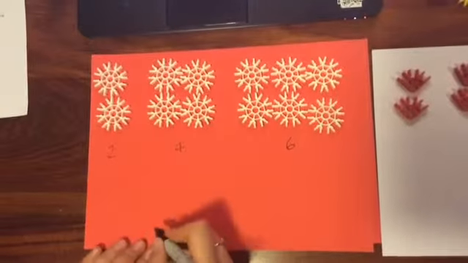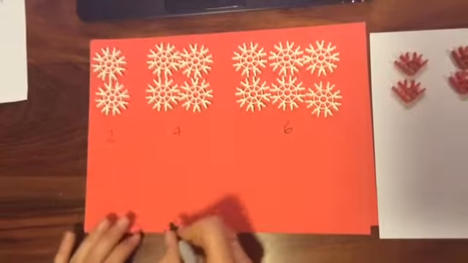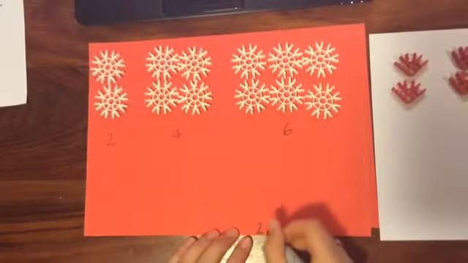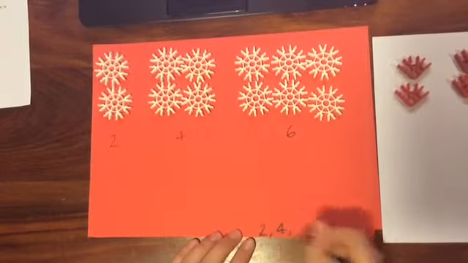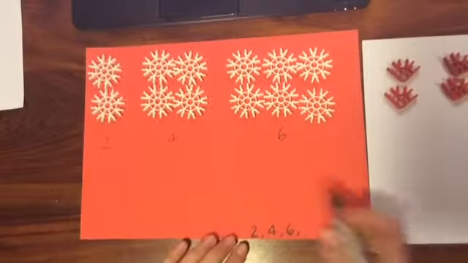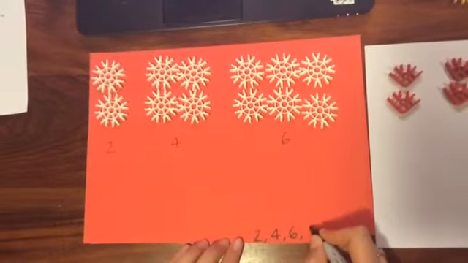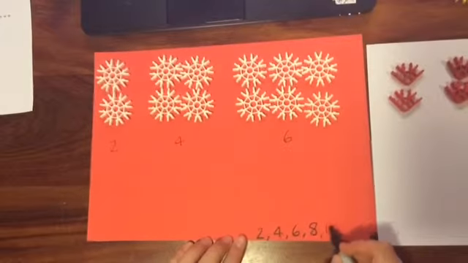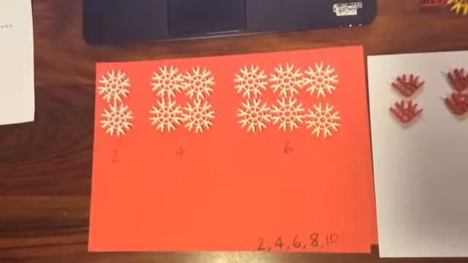After that, to move into the more abstract and pictorial side, they can write the number pattern. So it'll be 2, 4, 6, and then they will continue the pattern. So the next row, they would have 8 tiles, and then they would have 10, and they can keep going from there.